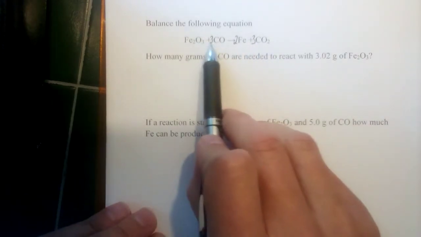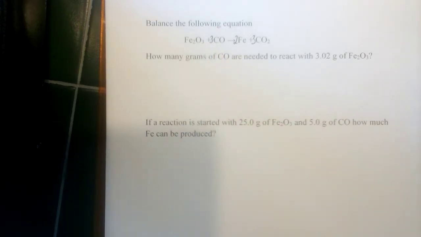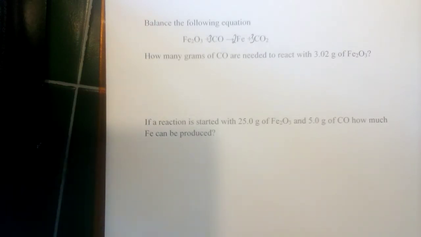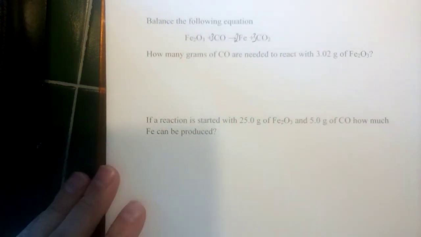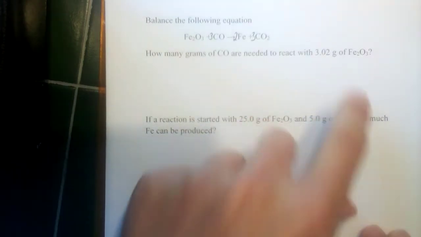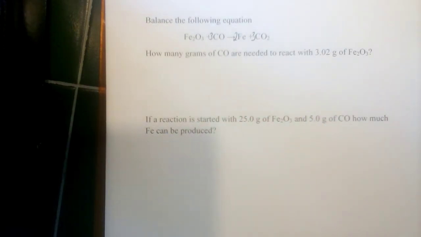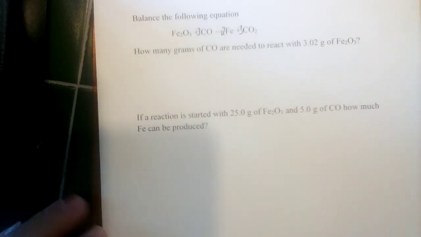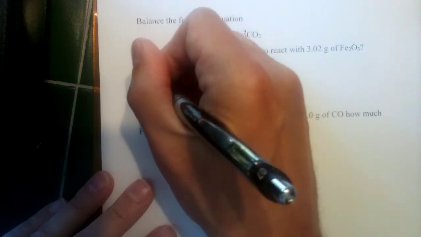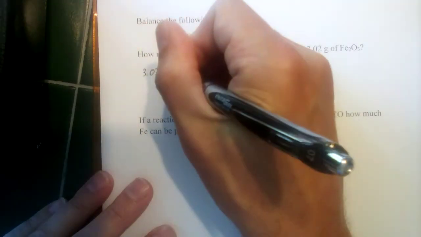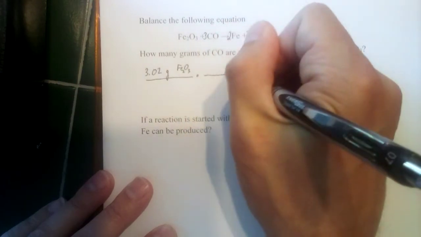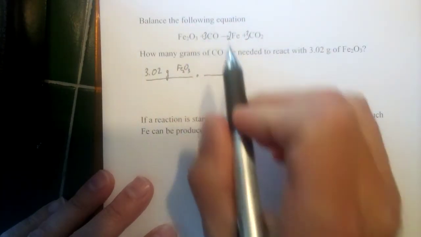Now hopefully on a test I'll remember to put a space in there so you can write in your coefficients and it's not quite so squished, but I think it's still understandable what we're doing there. Okay, once that's balanced, how many grams of carbon monoxide are needed to react with 3.02 grams of the Fe2O3, or iron(III) oxide? So that's a stoichiometry calculation. It's going to be based on units. If we start with 3 grams of Fe2O3, we want to work our way to grams of the other reactant.